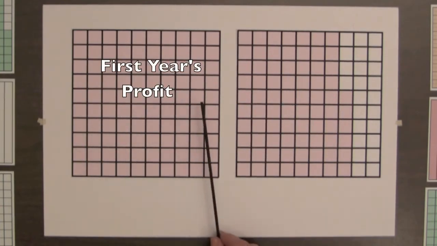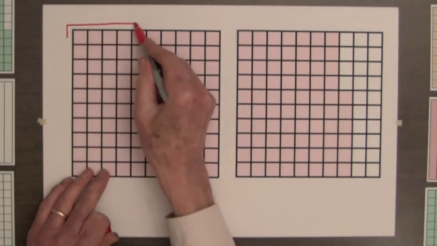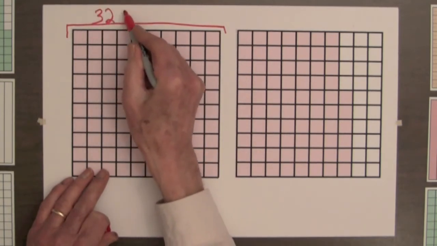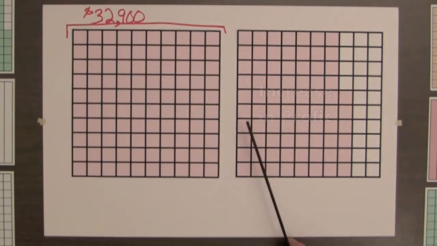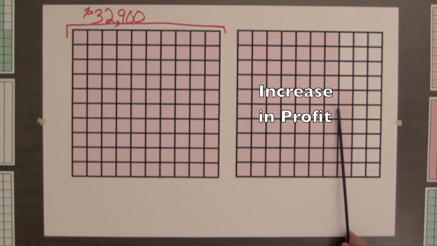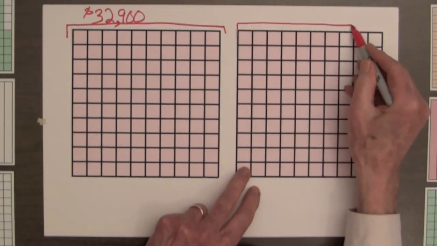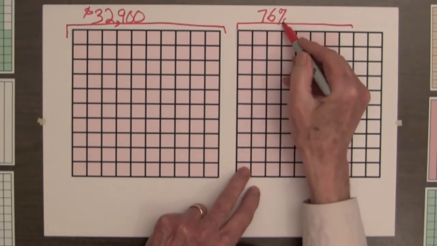The first square represents the first year profit, and we label this $32,900. And the second square represents the increase in profit for the second year, which we label 76% increase.